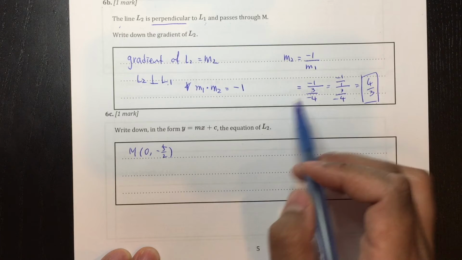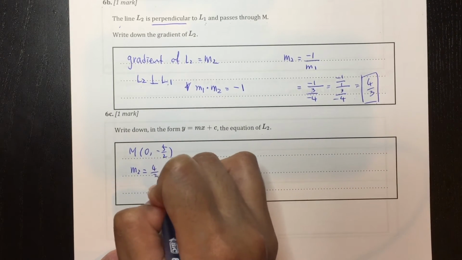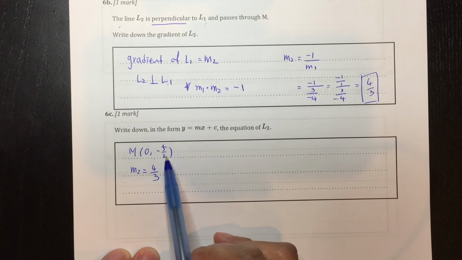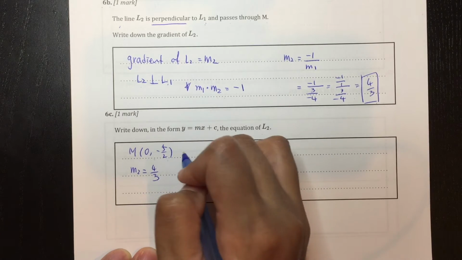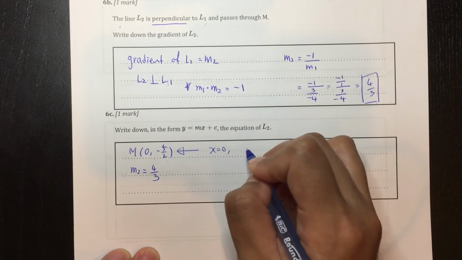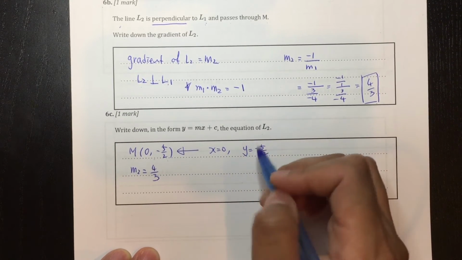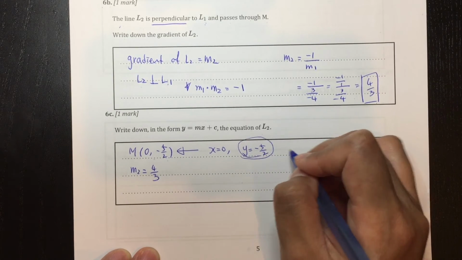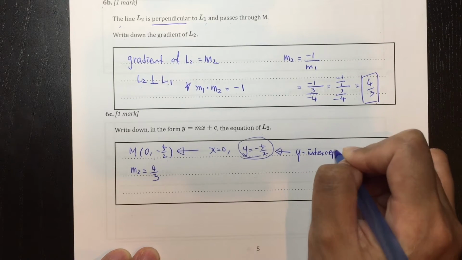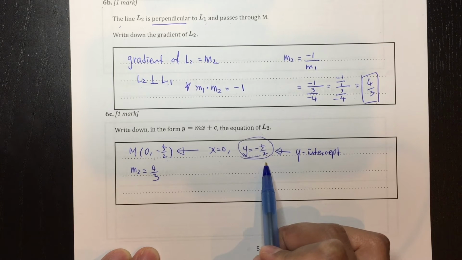The gradient of the L2 from question 6b is equal to 4 over 3. And then the M value is 0, negative 5 over 2. If you look at this point here, the x value given is 0, and the y value is negative 5 over 2. This means this y value is our y-intercept, right? When the x value is equal to 0, we have the y-intercept.